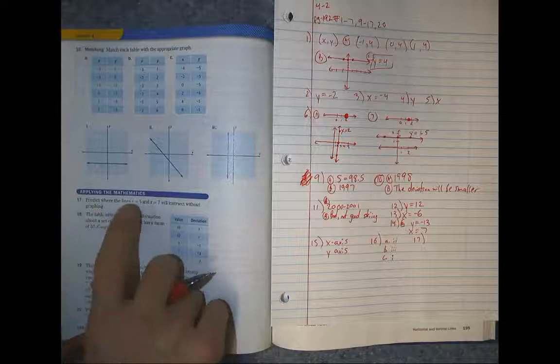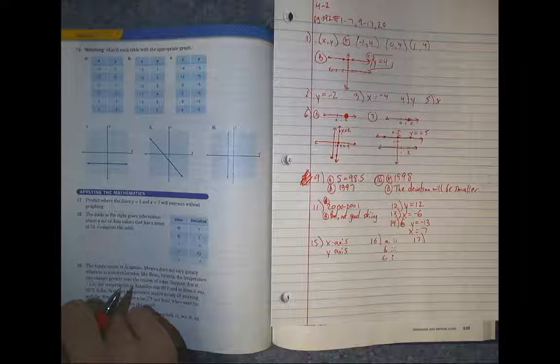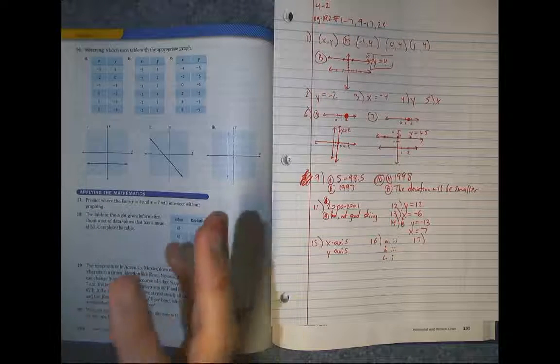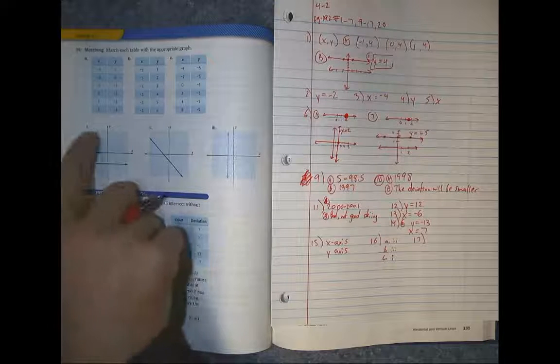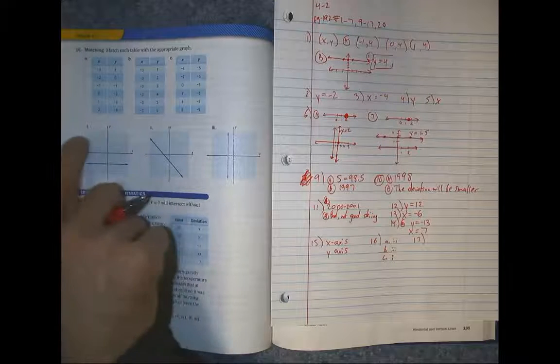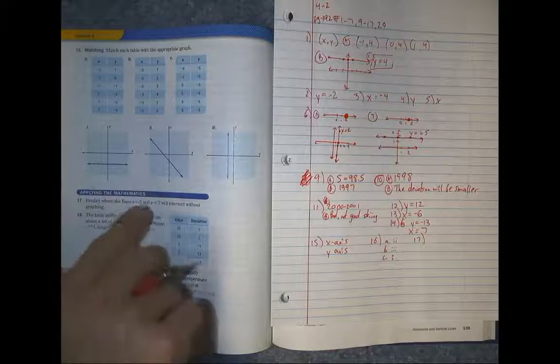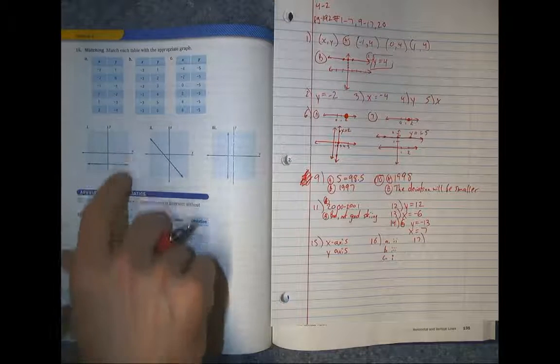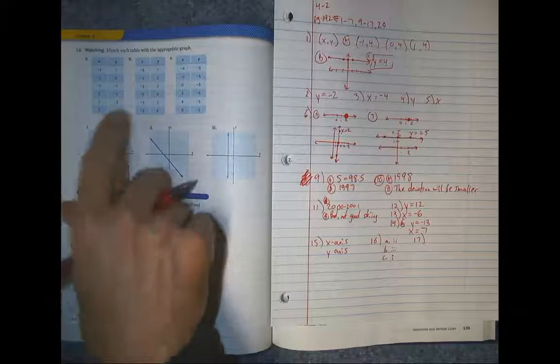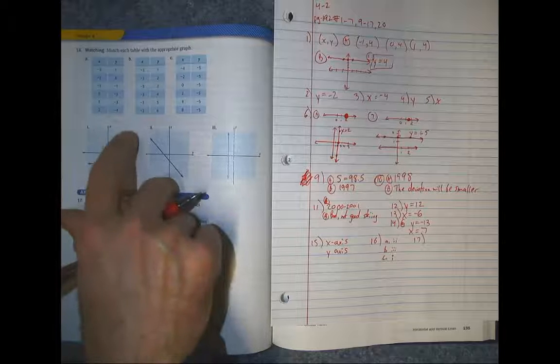17. Predict where the lines y equals 5 and x equals 7 will intersect without graphing. So just visualizing this. Y equals 5 is up here. X values change, but the y is always 5. And x equals 7 is like this. The y values change, but the x is always 7. So where do they hit? They're going to hit over here somewhere.